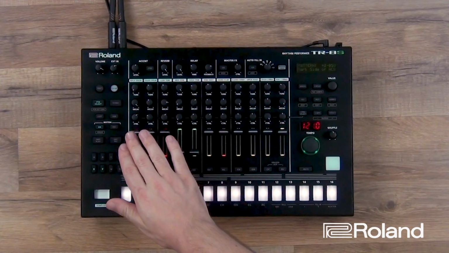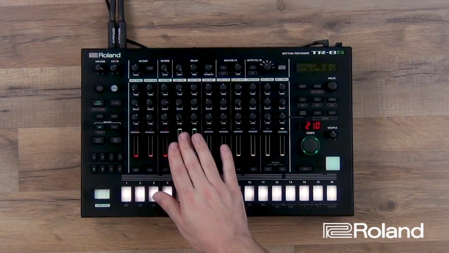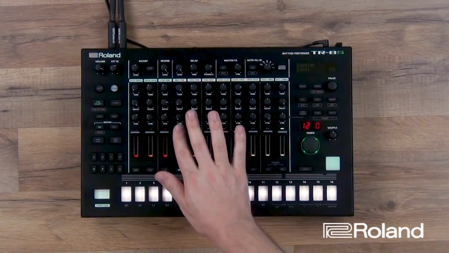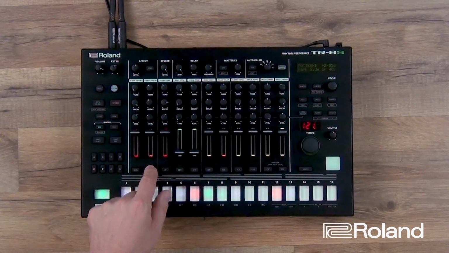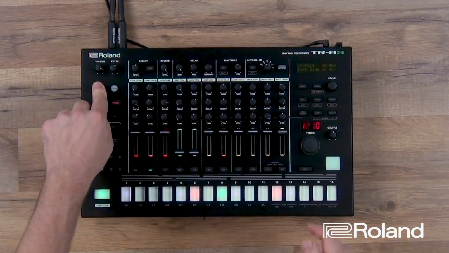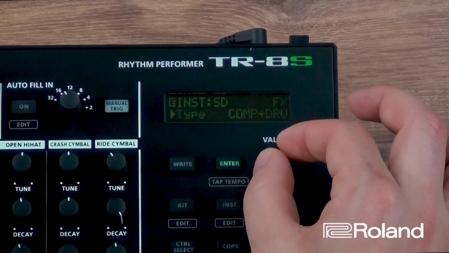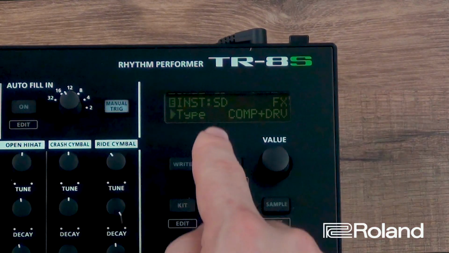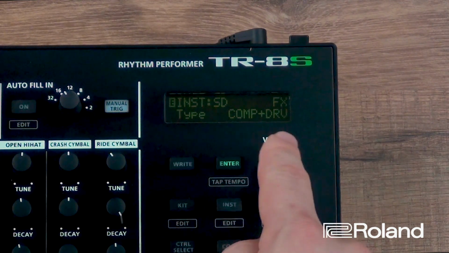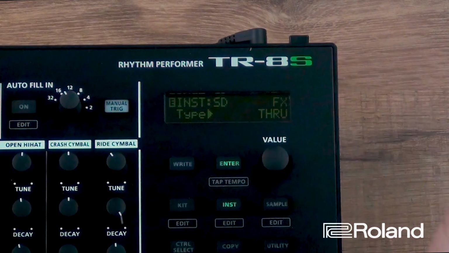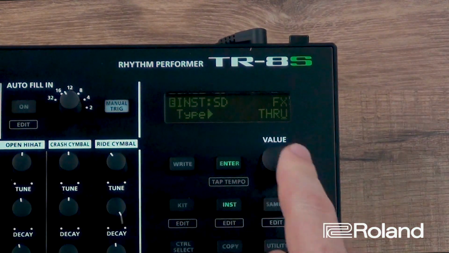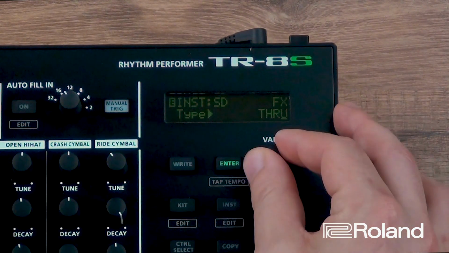I'm going to take a look at the different types of effects you can use on the TR-8S. The TR-8S lets you apply one effect for each of the individual channels. So if I wanted to play the pattern here, say the snare drum, hold shift and hit instrument. I can go to where it says the effects section. I can see, oh, there's a compressor and a drive effect applied to that track. Now if I go to the beginning, it'll say through, meaning it's bypassed, there's no effect applied.